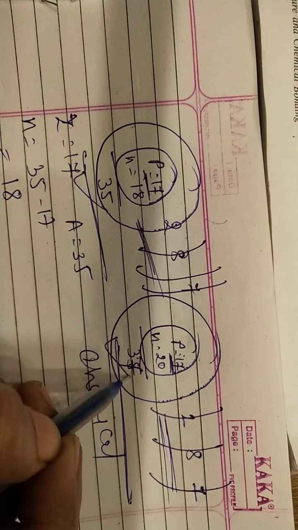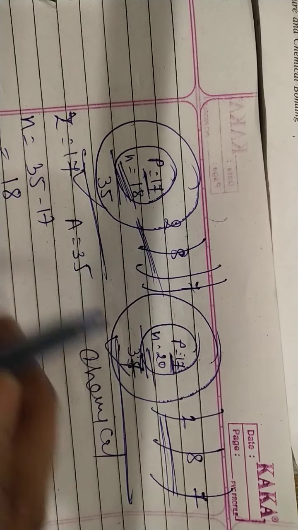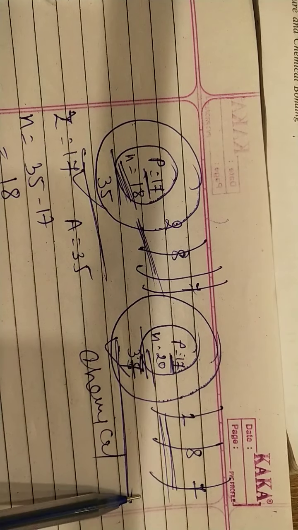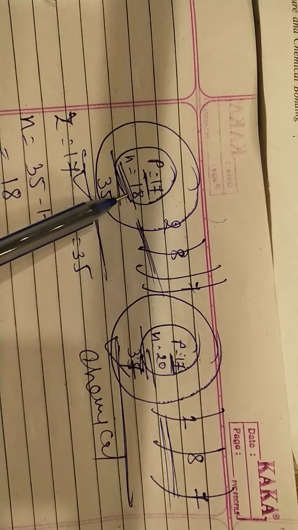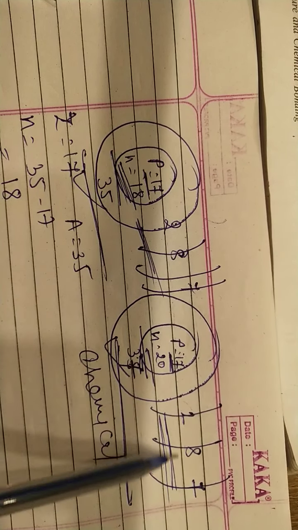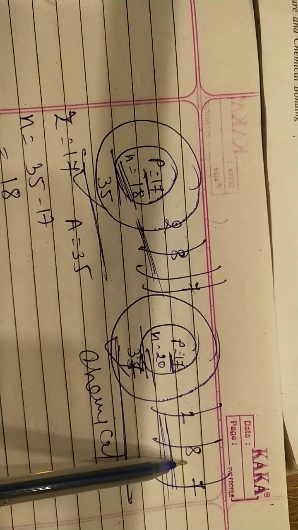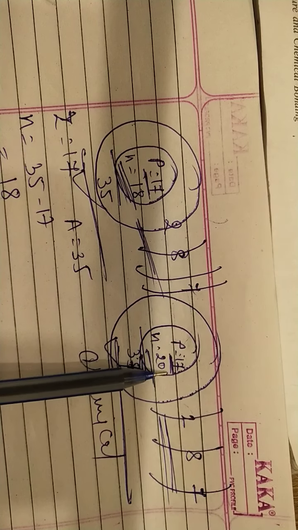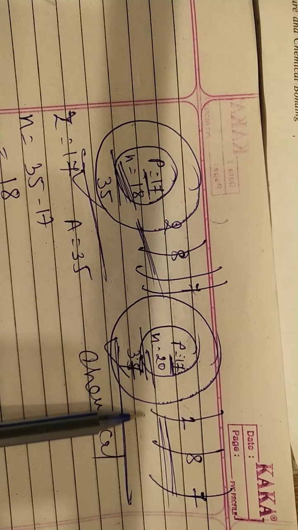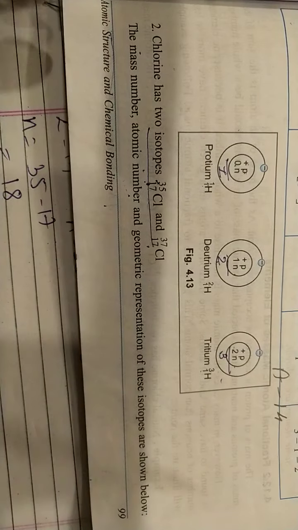Though they have different mass numbers, 35 and 37, and different neutron numbers, chemical property depends not on the number of neutrons but on the number of electrons and the electronic configuration. The proton number as well as the electron number remain the same. The electronic configuration remains the same. Hence the two isotopes of chlorine, or any element's isotopes, have the same chemical property. Right?